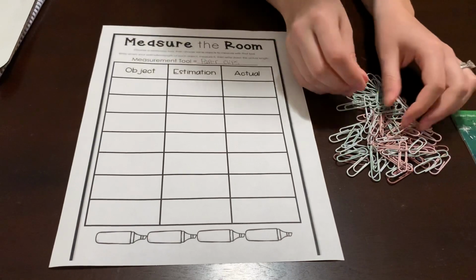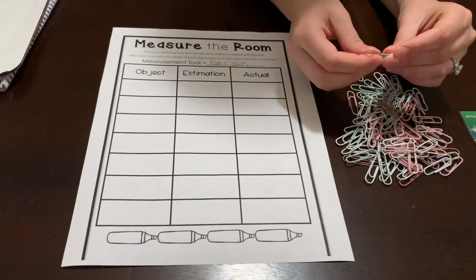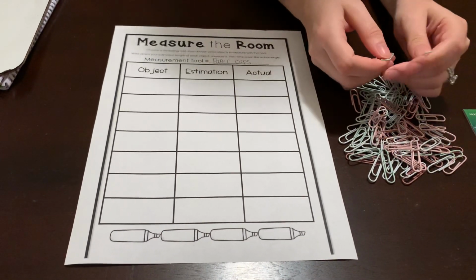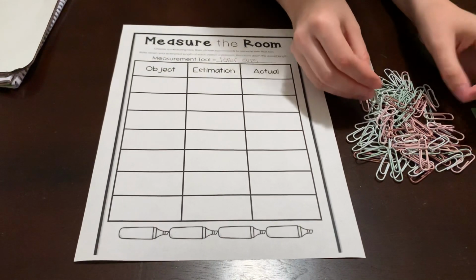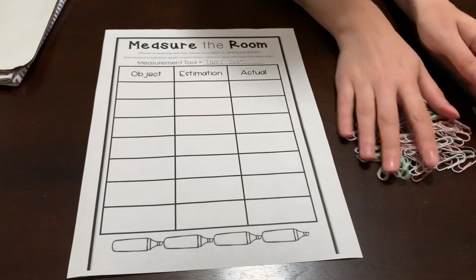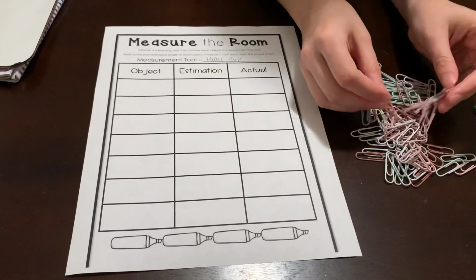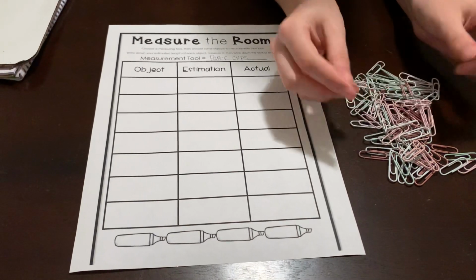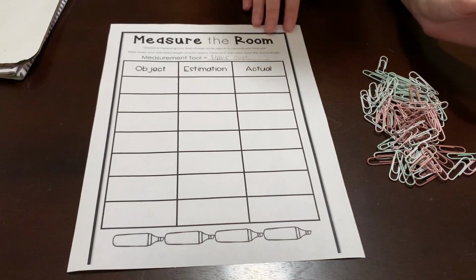Not a ruler. We're talking about non-standard units of measurement, which can be anything you have a lot of as long as they're the same. So as you can see, my tool for today is going to be paper clips. So I have a bunch of paper clips here. They're different colors, but they're all the same size. So because they're all the same size, I can use them as my measurement tool.